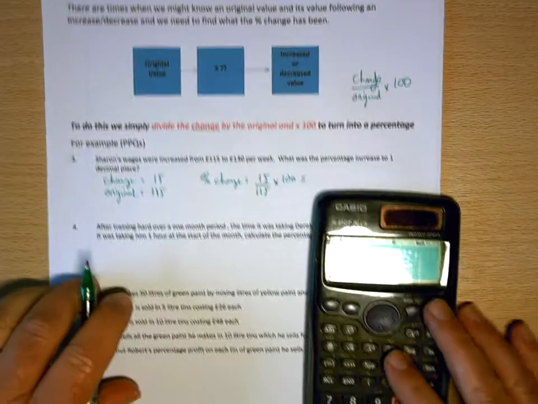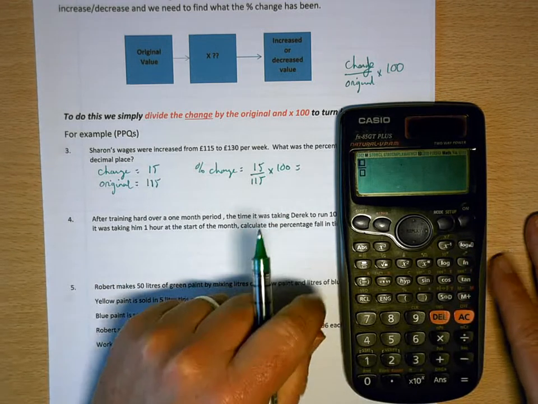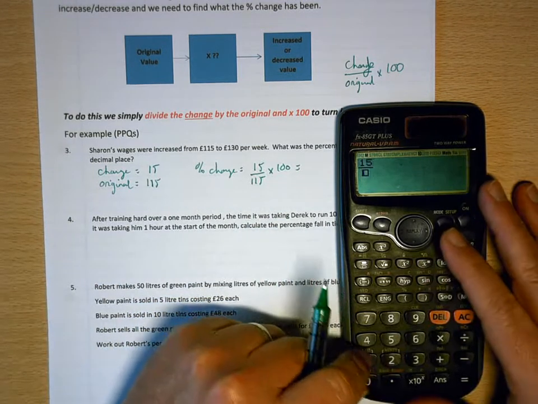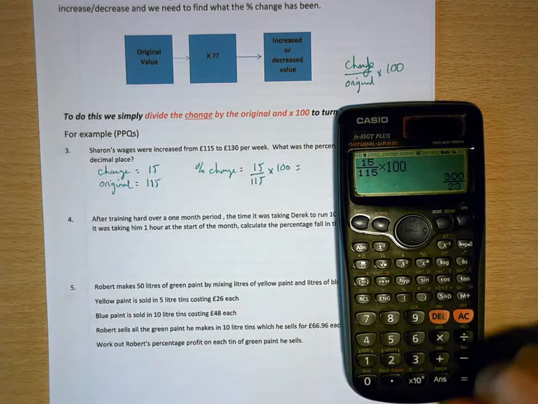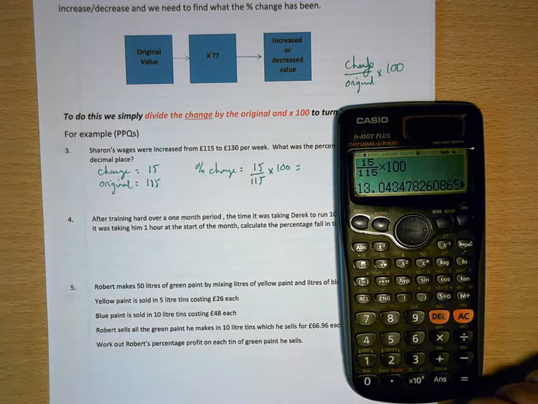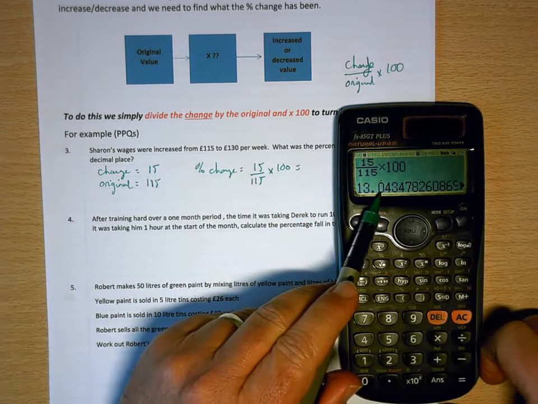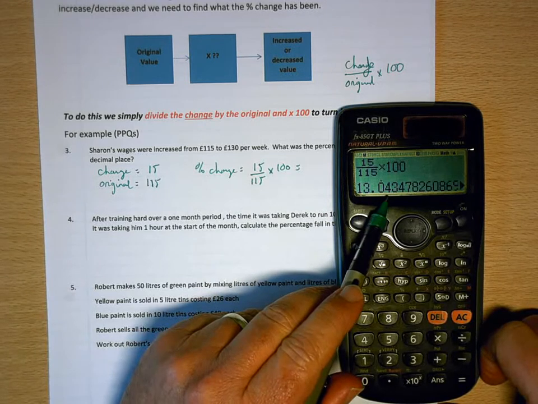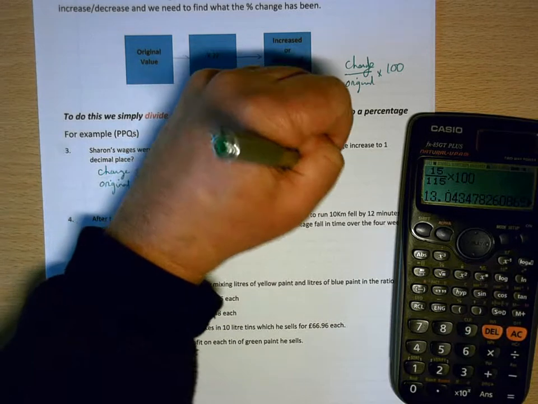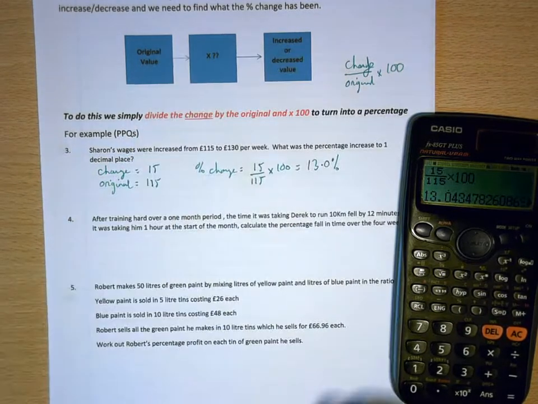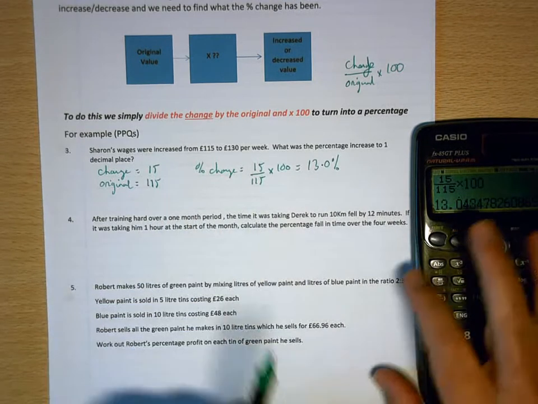Okay, we can do that in our calculator exactly the same way I've written it. Use the fraction button. 15 on top, 115 underneath, times 100 equals, turn it into a decimal. We want it to one decimal place. The first decimal place is the 0. The next one along is less than 5, so it's going to be 13.0%. And that's an increase. Okay, it's gone up.